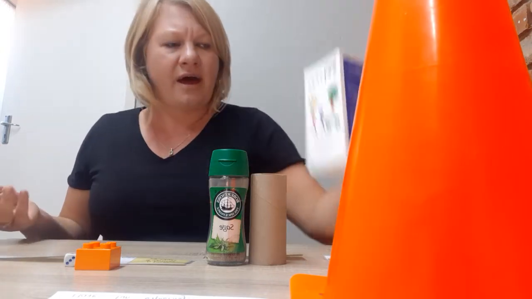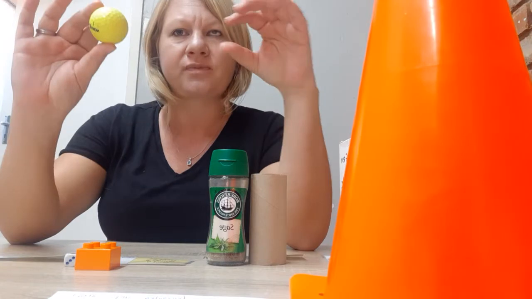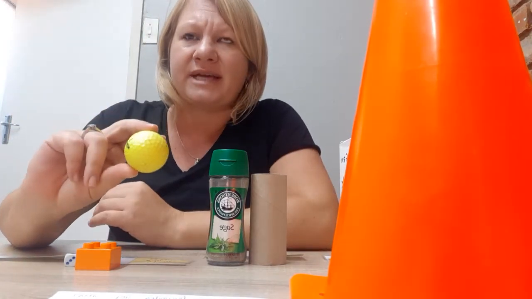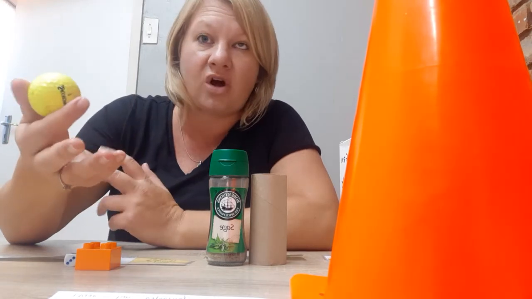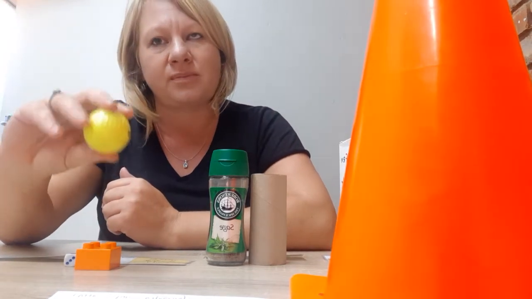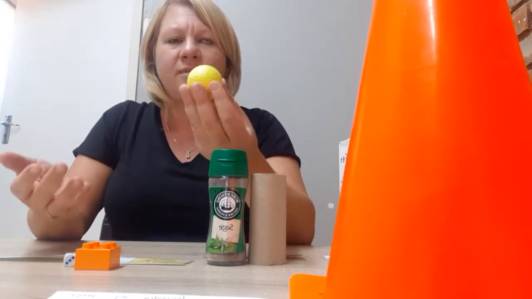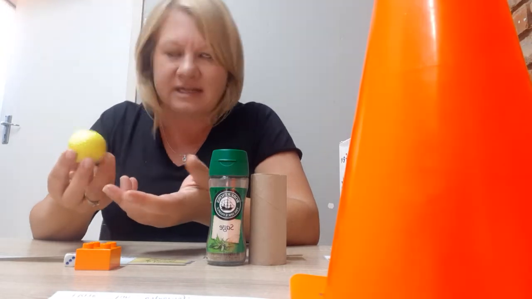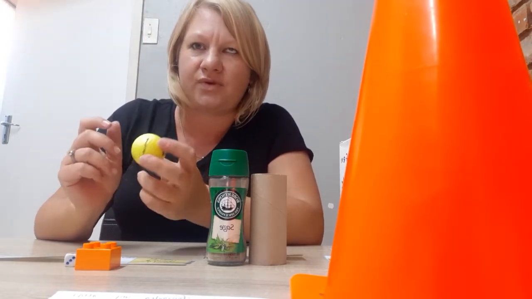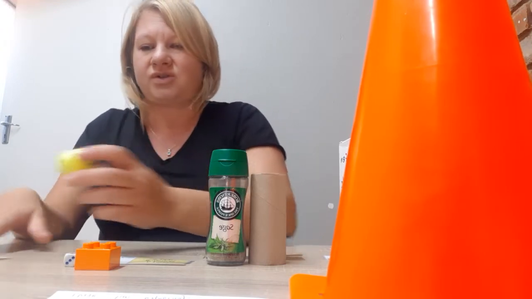Okay, the first one that we're going to talk about is called a sphere. Now a sphere is basically like a ball. The easiest way to find an object at home is to find a ball and let them feel the ball. All right, very easy. How many faces does a ball have? A ball has got one face and it does not have any edges. So a sphere has got one face and no edges.